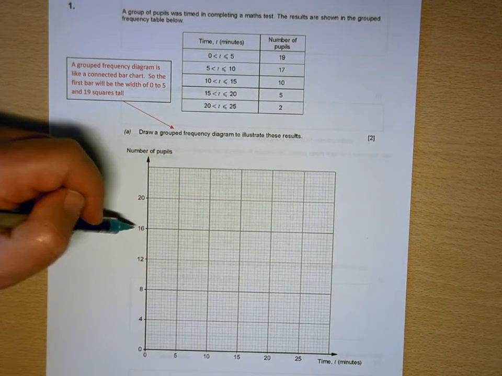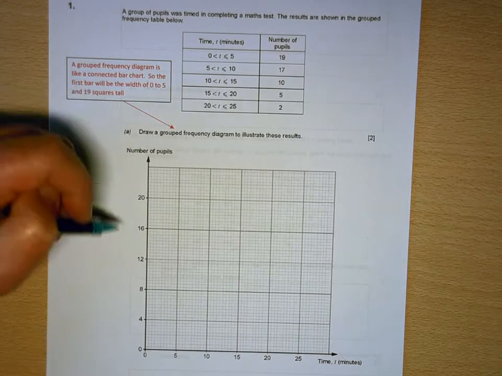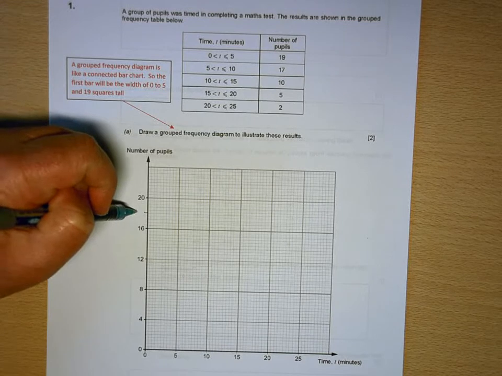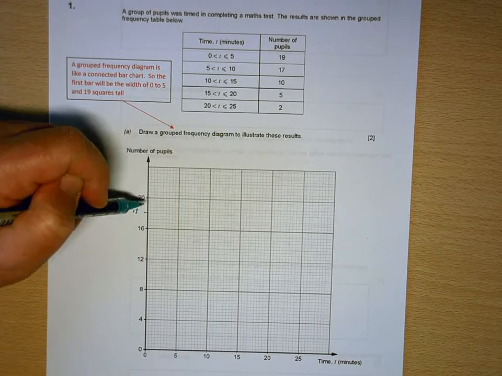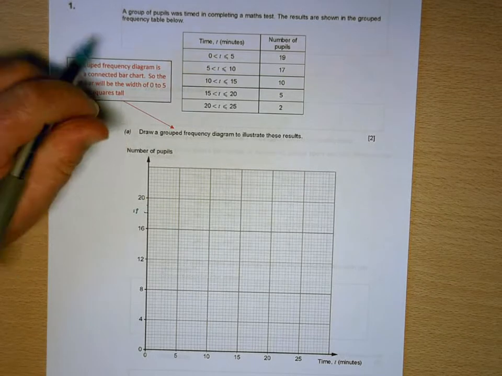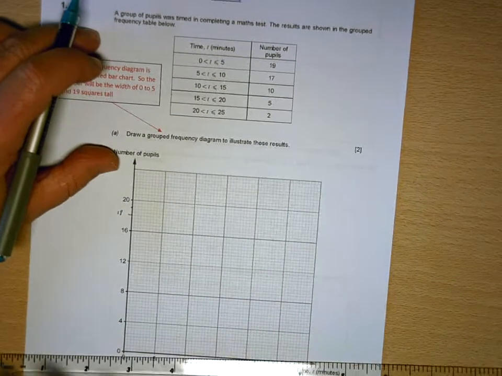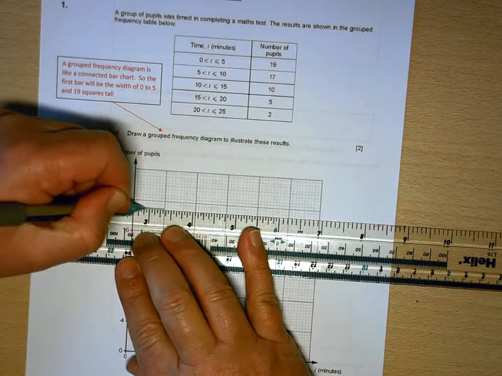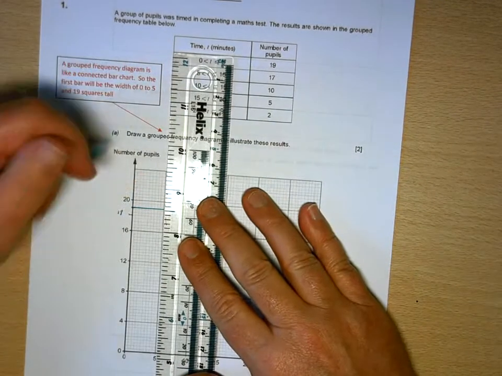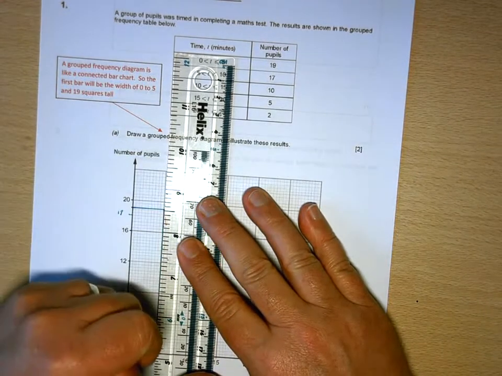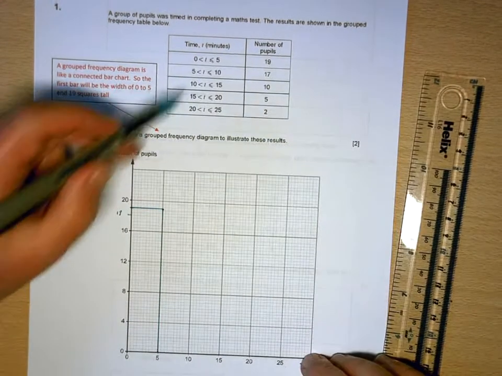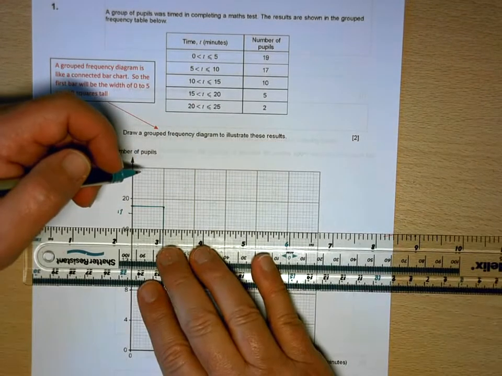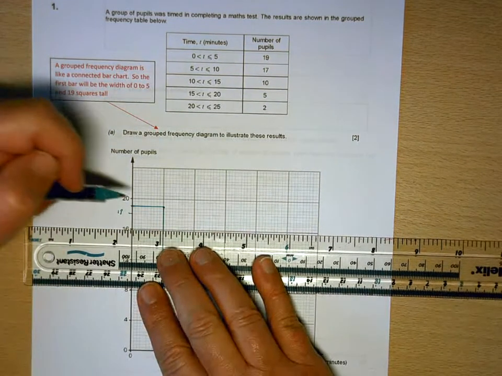It's jumping from 16 to 20, so halfway between there, 1, 2, 3, 4, 5, that would be 18, so 19 would be halfway again, so you're looking at 2.5 squares. So that's representing between 0 and 5, and then between 5 and 10 it's 17, which will be 2.5 squares up from 16.